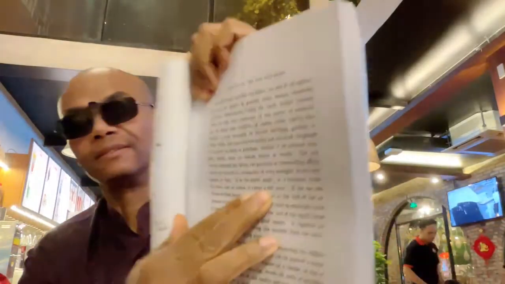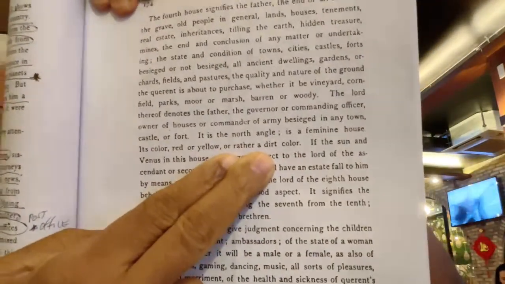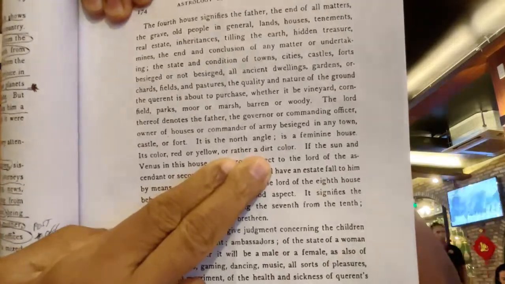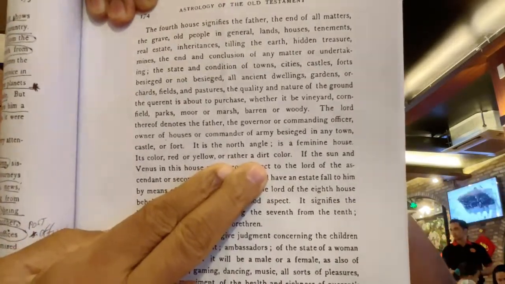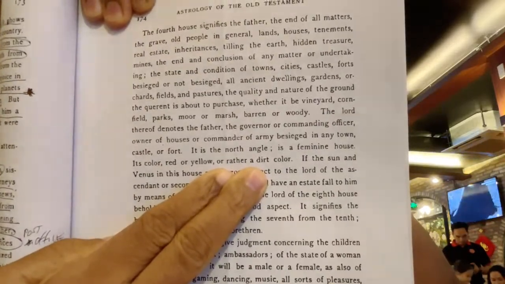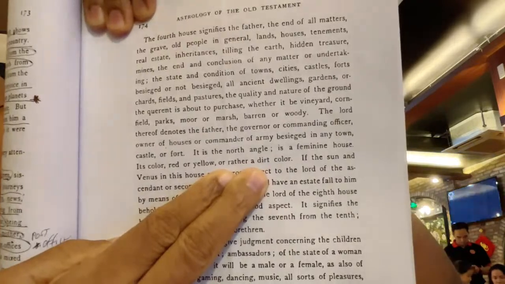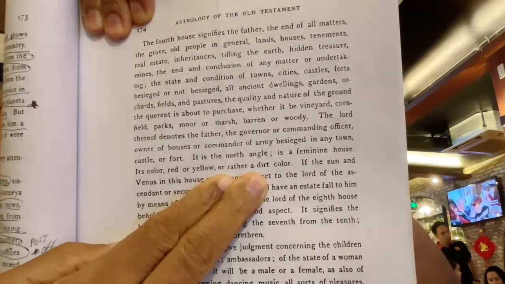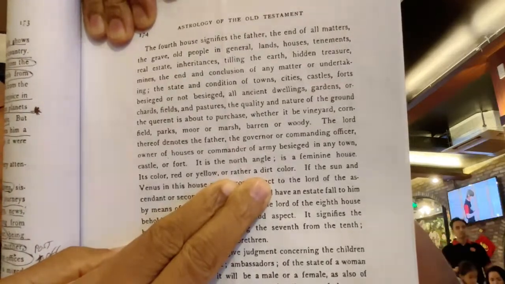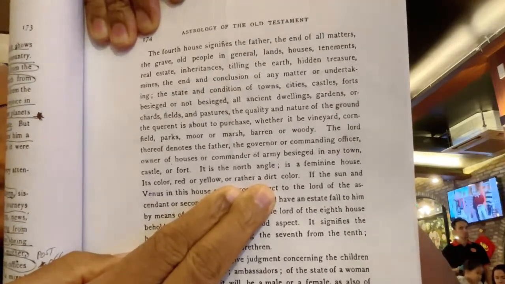It is a feminine house. Its color, red. We went through red in the third house, or yellow. That's the color of the third house too. Or rather a dirt color. So what's a dirt color, y'all? Ruddy. Okay? Listen to that. Look at that, y'all. It is the north angle. It is a feminine house. In other words, what, y'all? Matriarchy. Its color red or yellow, or rather a dirt color.